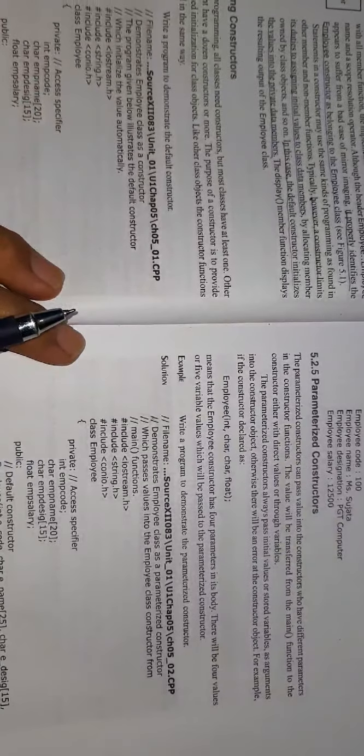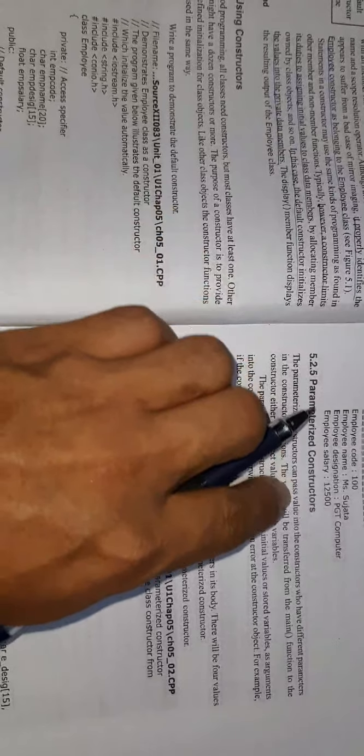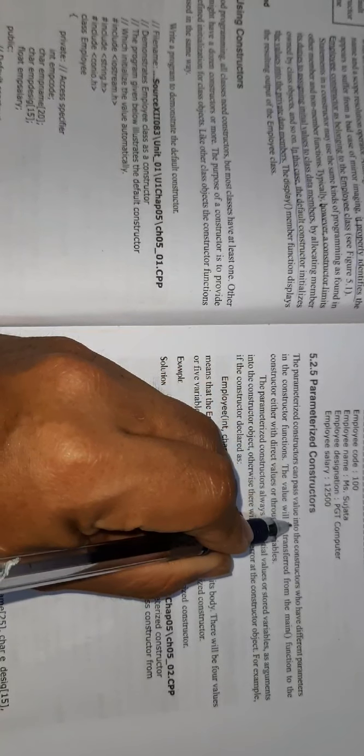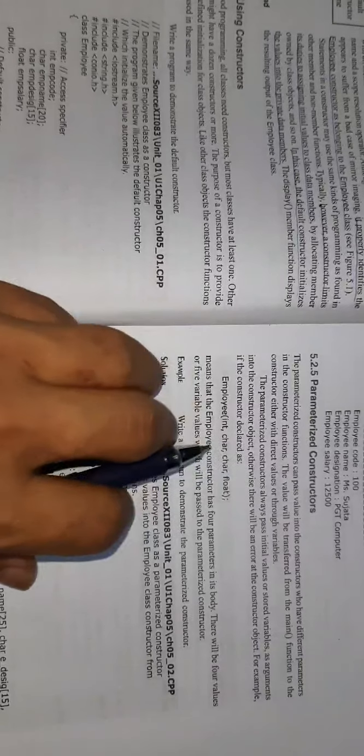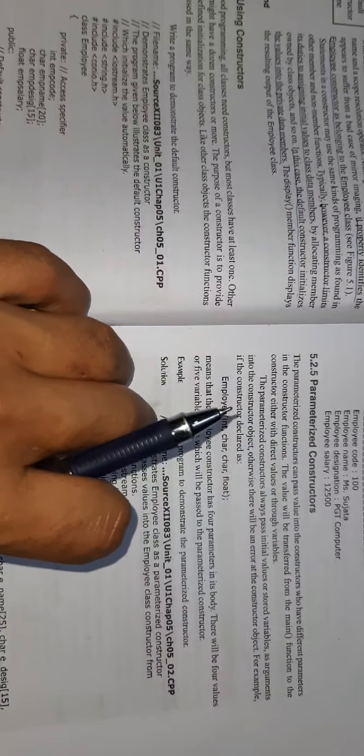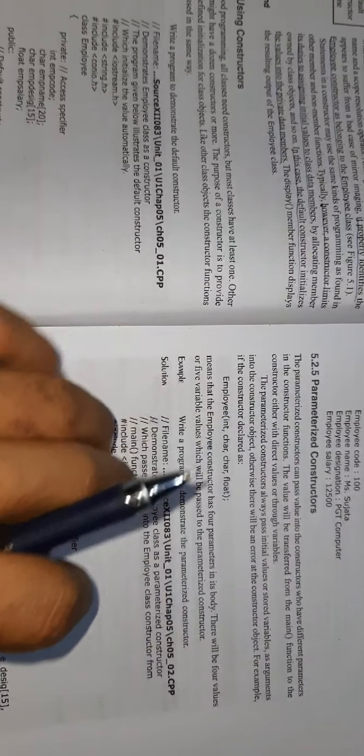Now today we will continue with the parameterized constructor. A parameterized constructor can pass values into the constructor. So here you can see that it can pass values into the constructor, which has different parameters in the constructor function. Now when we are talking about parameterized constructors, it touches the concept of overloading.